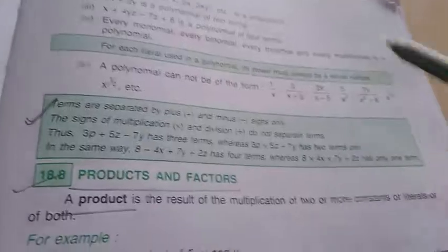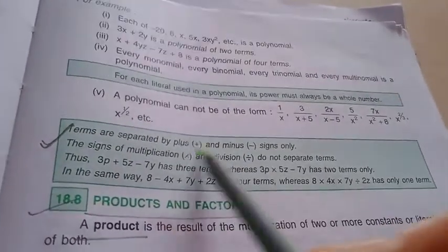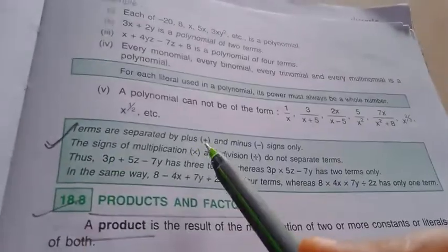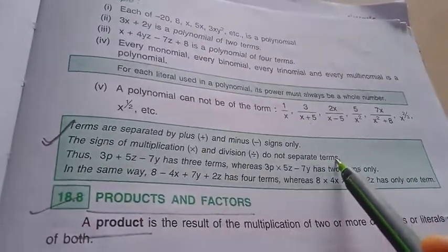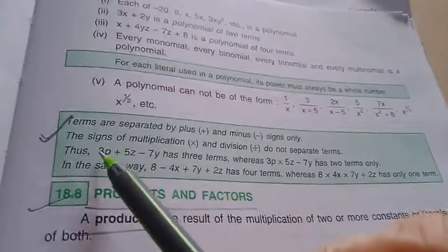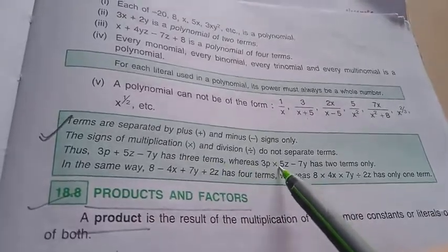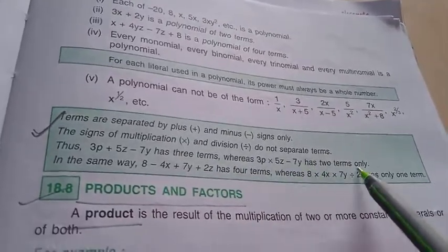Alright. We have seen that the terms are separated by plus or minus signs only. The signs of multiplication and division do not separate the terms. They unite them. Thus 3p plus 5z minus 7y has 3 terms, whereas 3p multiplied by 5z minus 7y has only 2 terms.